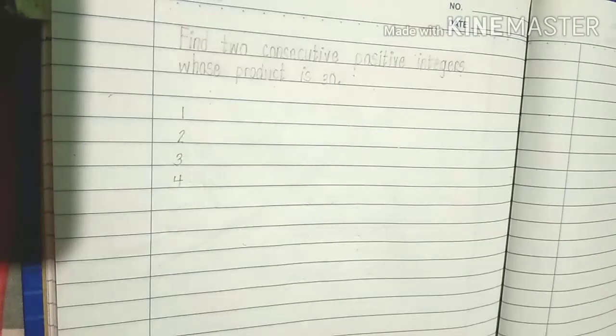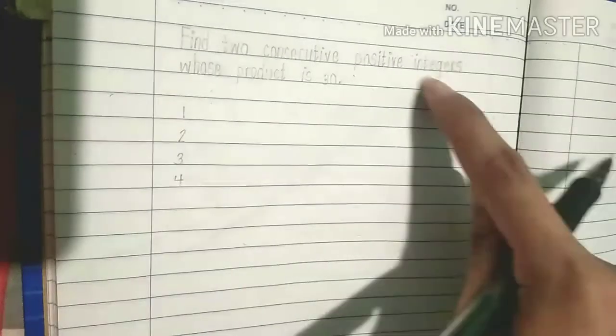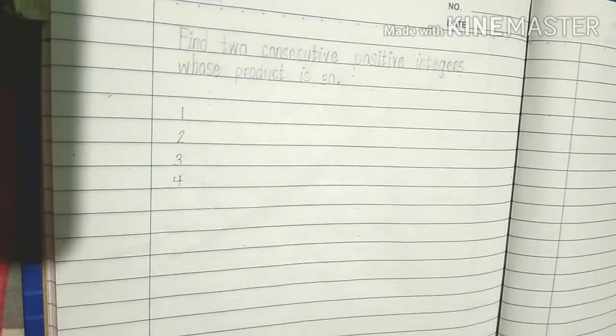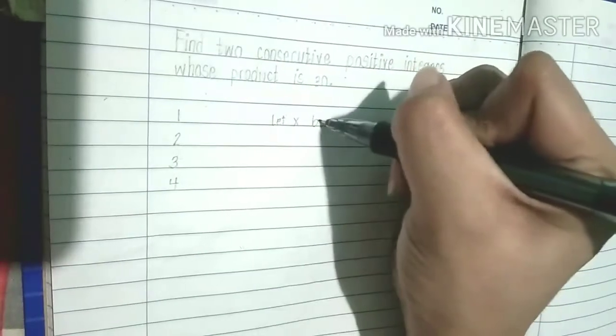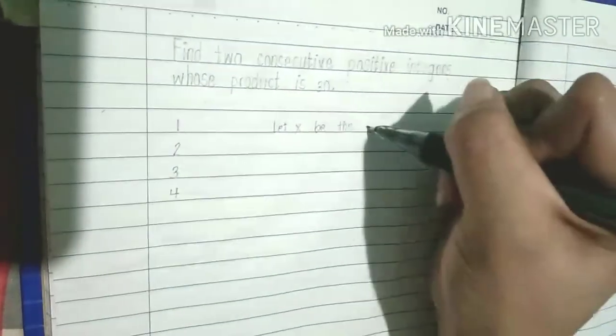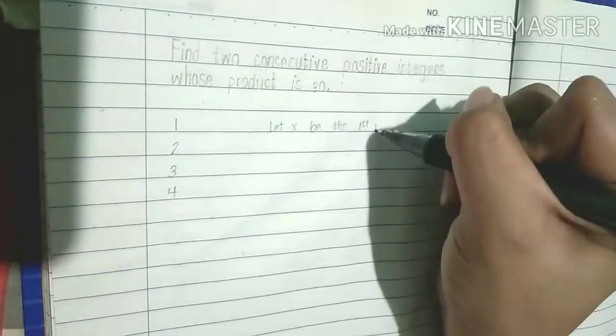So the very first thing to do is we need to have a representation. Let x be the first integer. That's a positive integer. When we say integers, it can be negative, 0, or positive numbers. But we need the positive one to get the positive result. So let x be the first integer.